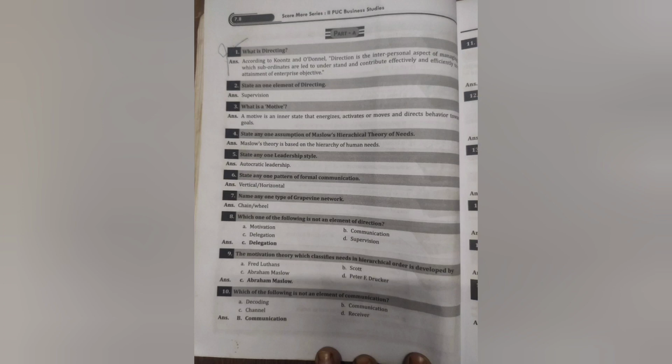It's vertical and horizontal. Name any one type of grapevine network, which is informal. It is chain or wheel. These are all informal ones. Which one of the following is not an element of direction? Delegation is not an element of direction.